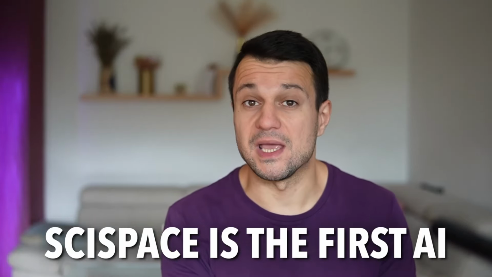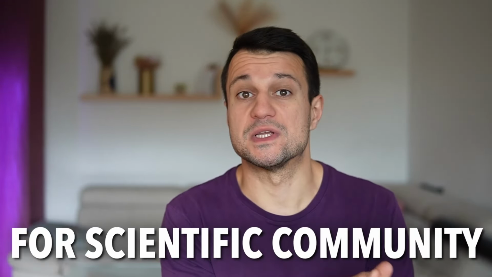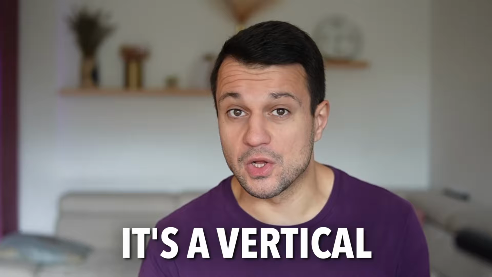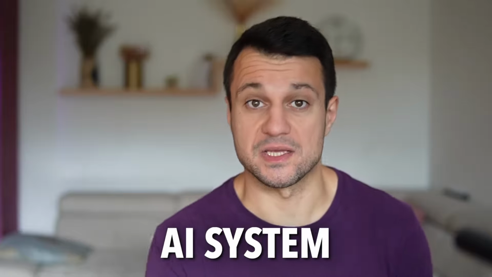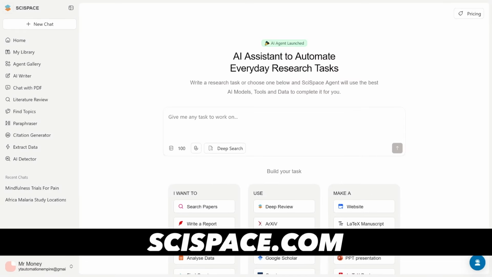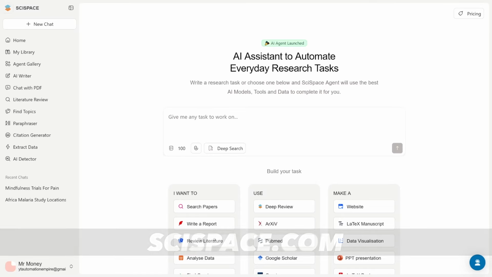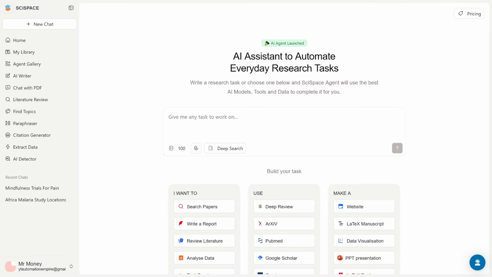SciSpace is the first AI built exclusively for the scientific community. It's a vertical, research-first AI system, and it's not like your general purpose tools. It's not like ChatGPT, which is too general. SciSpace Agent is tailored to understand, automate, and accelerate tasks specifically involved in research.